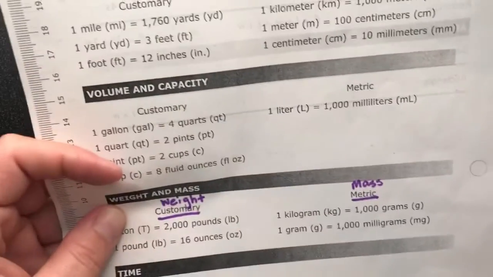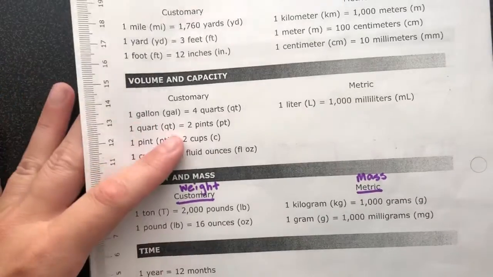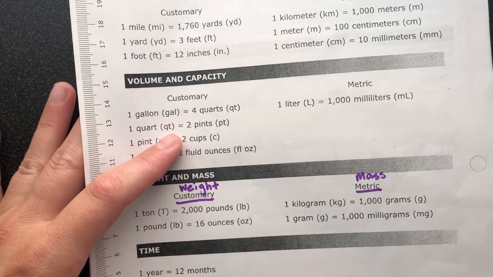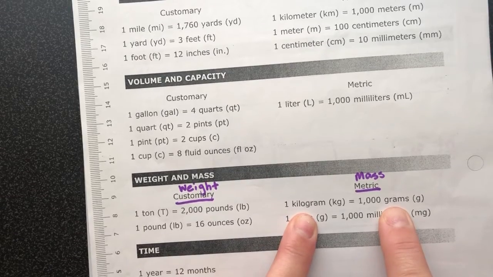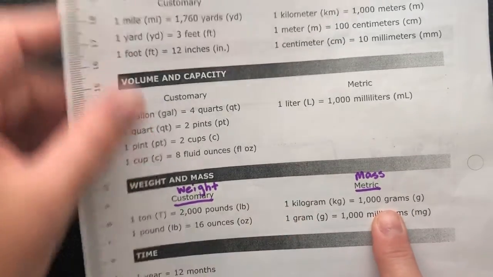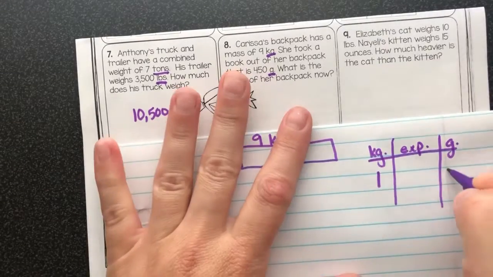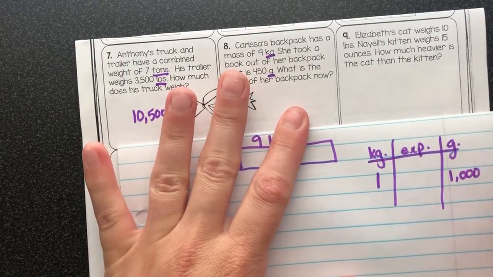So now we need to look at our star chart under mass and find the conversion for kilograms and grams. There it is, kilogram and grams. 1 kilogram is equal to 1,000 grams. So 1,000 is going over here.